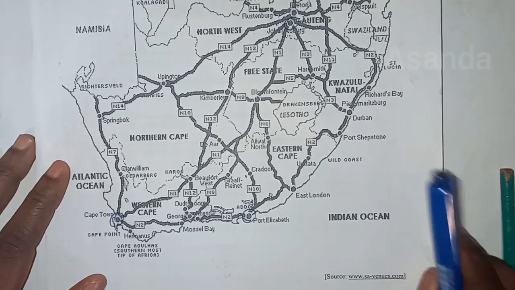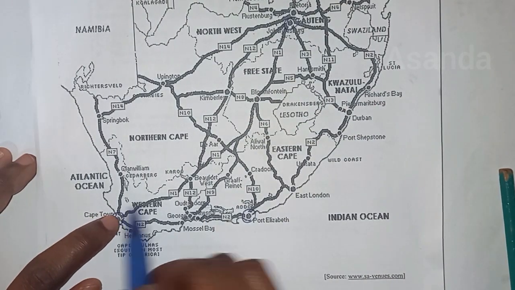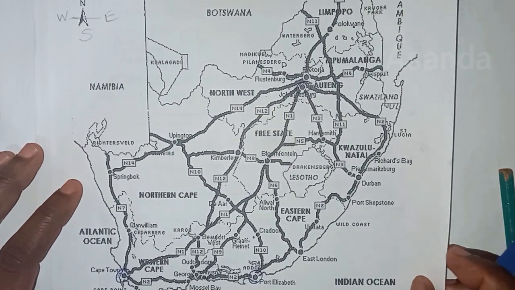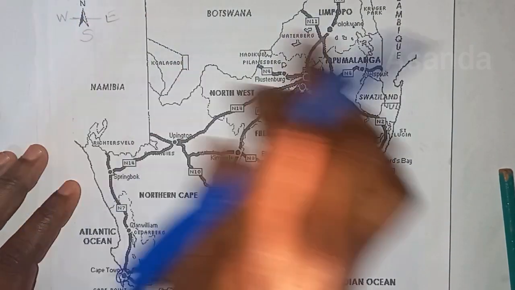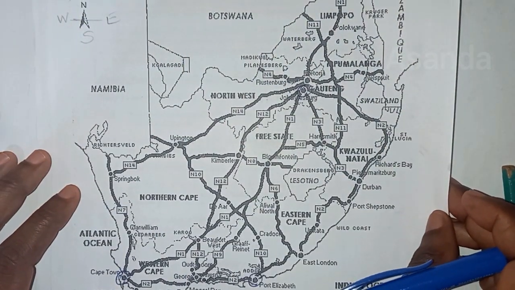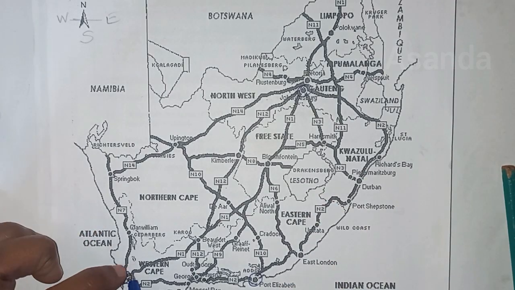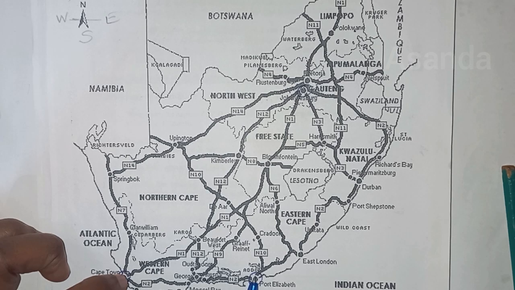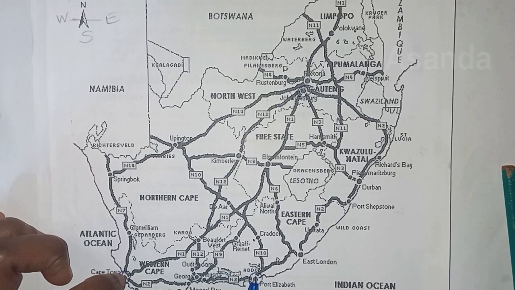So let's use our north. There's our north over there. North is up, according to that. So if we go from Cape Town to PE, this looks more like just east to me. I wouldn't say northeast or southeast. This is east.